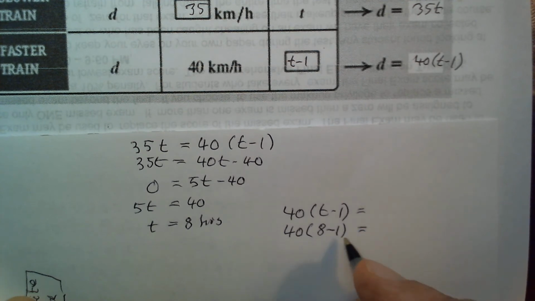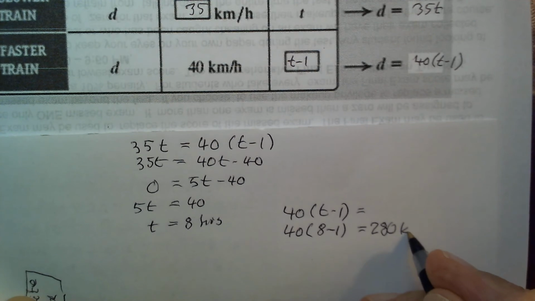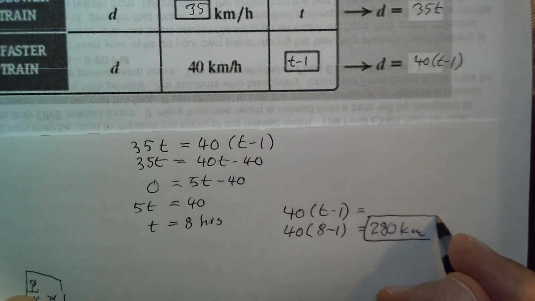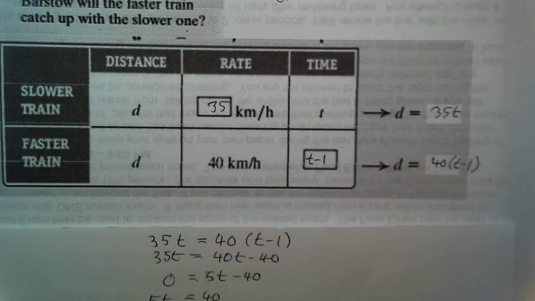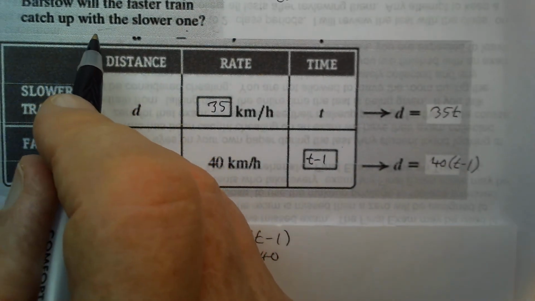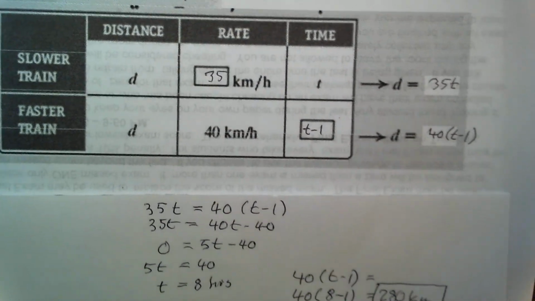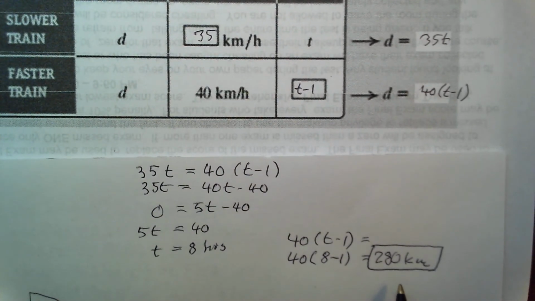So that's 40 times 7, or 280 kilometers. The faster train will catch up with the slower train after it has traveled 280 kilometers.